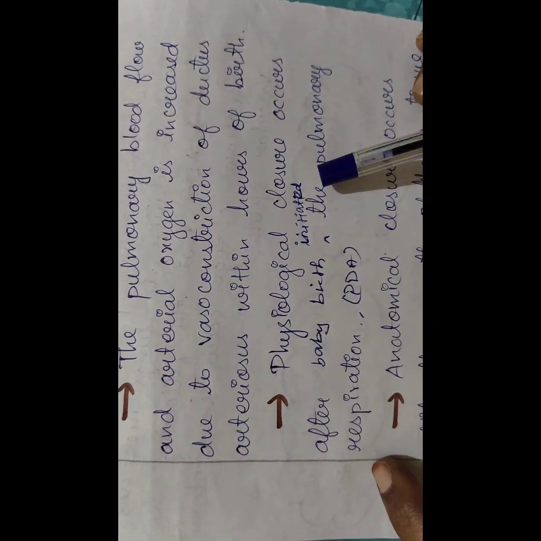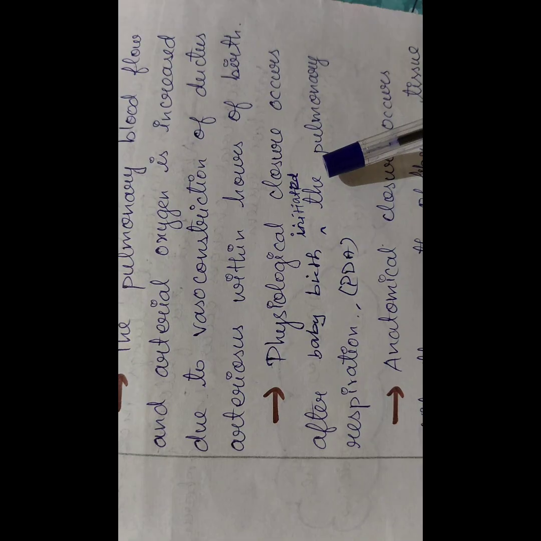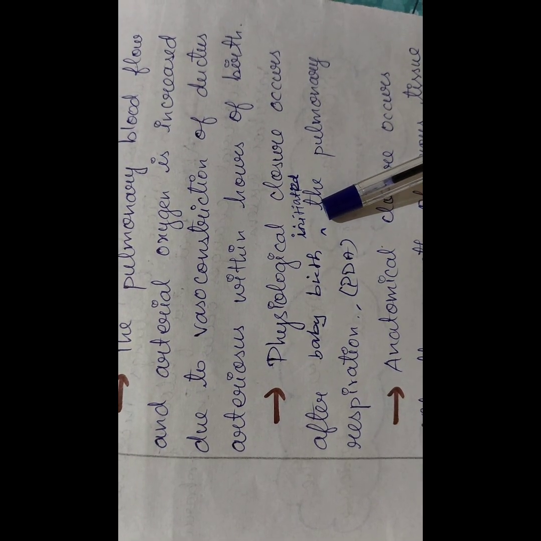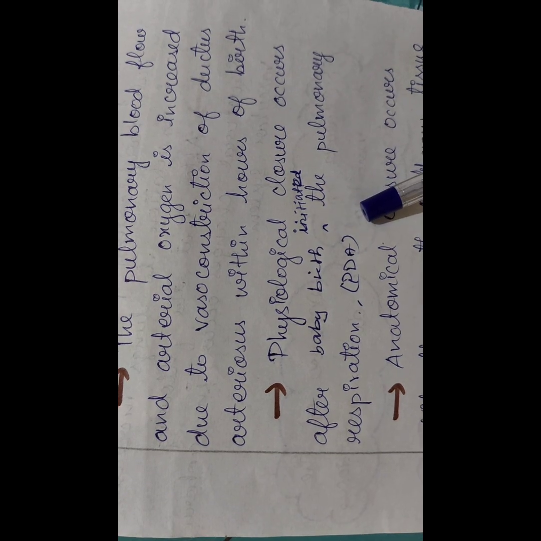This physiological closure occurs after the baby's birth, when pulmonary respiration is initiated. Physiological closure means functional closure occurs after birth. At the same time, pulmonary respiration is initiated. When there is a problem with the closure of this ductus arteriosus, the newborn has a patent ductus arteriosus, that is PDA.